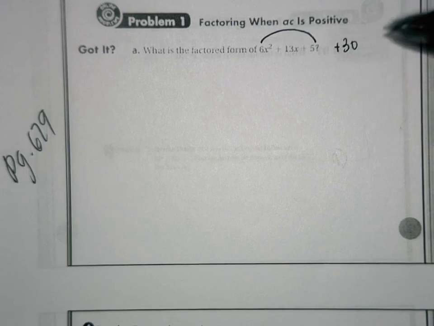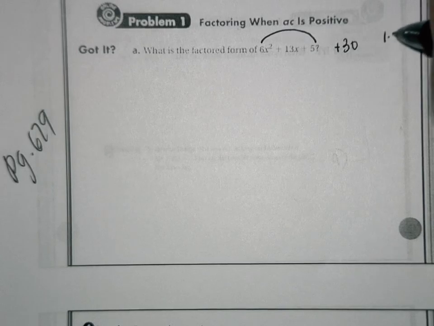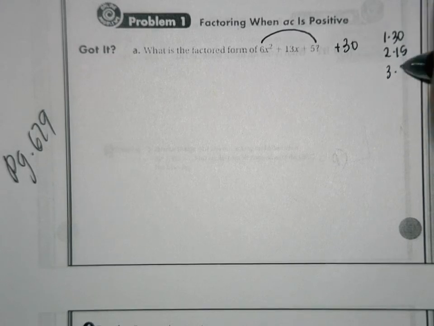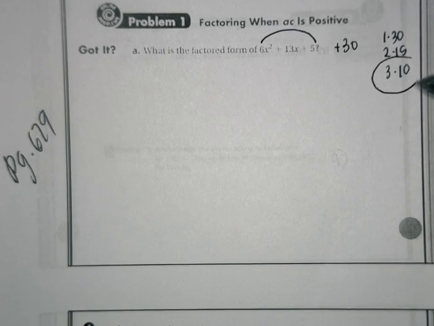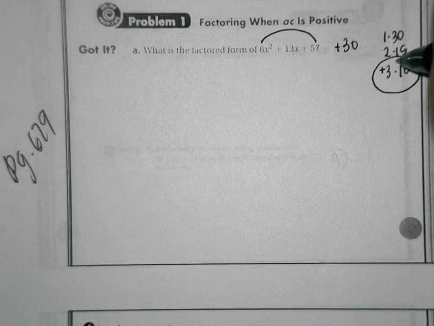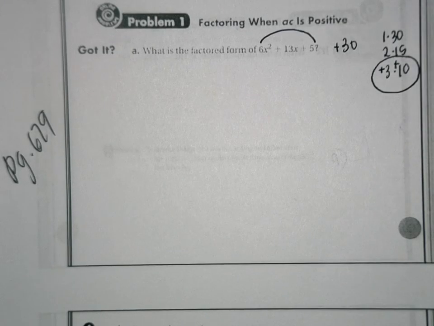Okay, so again, we can go through and we go 1 and 30, 2 and 15, and there's also 3 and 10. If you notice, 2 and 15 and 3 and 10 both make 13, right? But which one of them actually will not work though? Which one is the better one? 3 and 10. 3 and 10, and why is that? Very good, there's no negatives. And so we need both of them to be positives. I also suggest that you write the numbers as positives or negatives, okay?